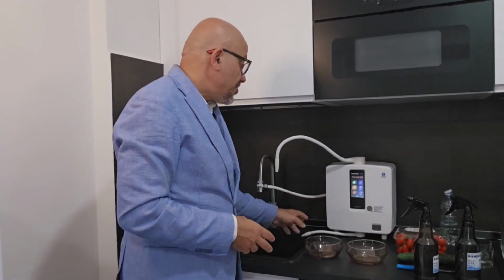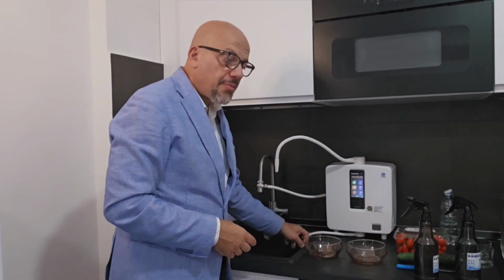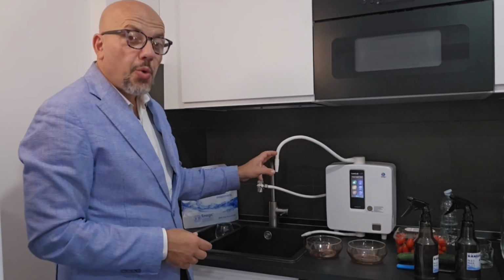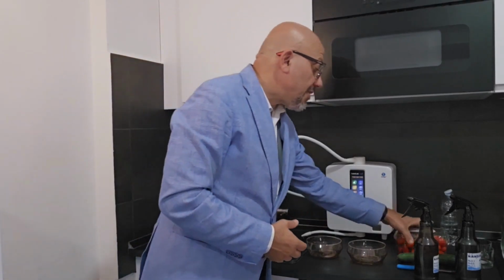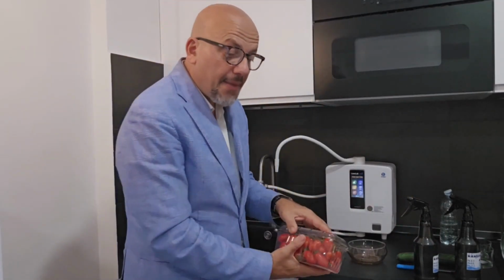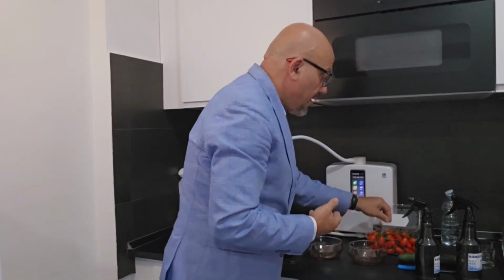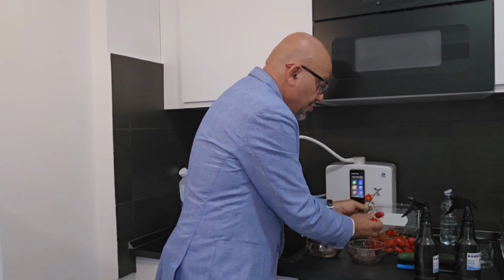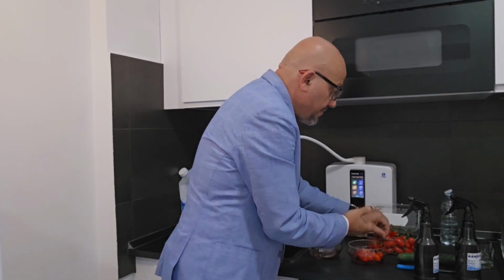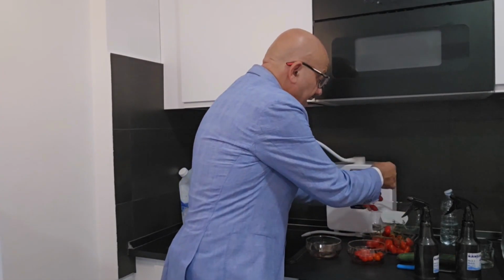The Level K8 device by Enagic is capable of dispensing two very special types of water. We have a strong acidic water that is dispensed from the lower faucet, and a super alkaline water. There are really many uses for them. One very interesting and beneficial use is that we can remove potentially harmful components that we might often find in the fresh fruits and vegetables we eat every single day.